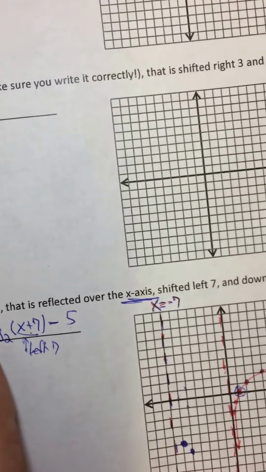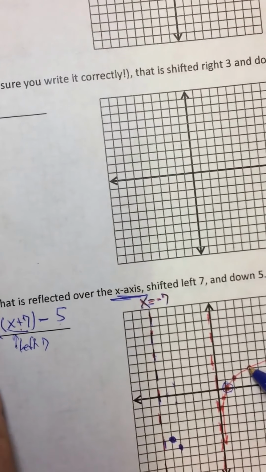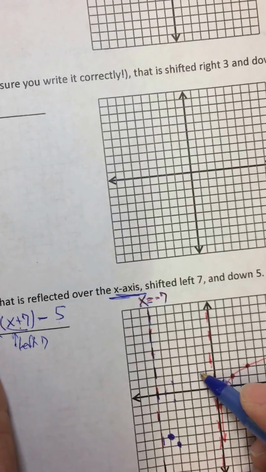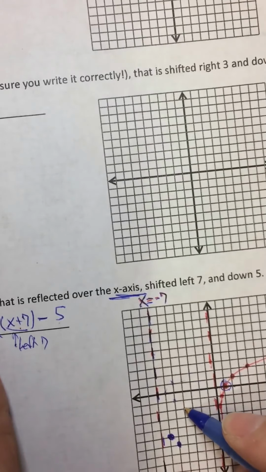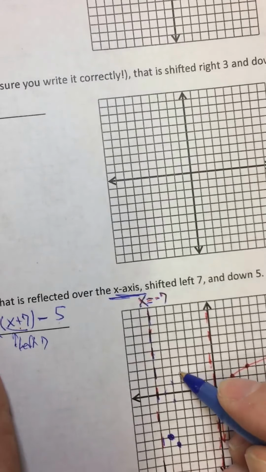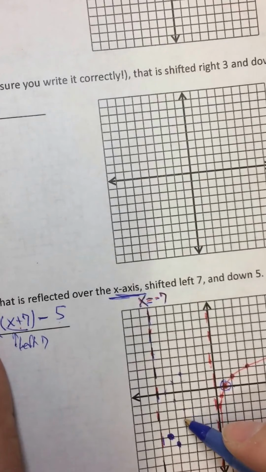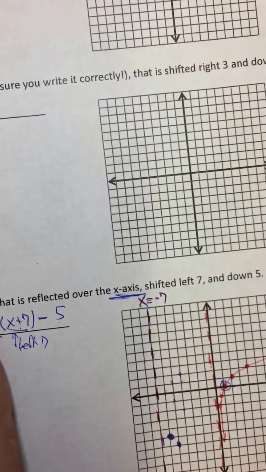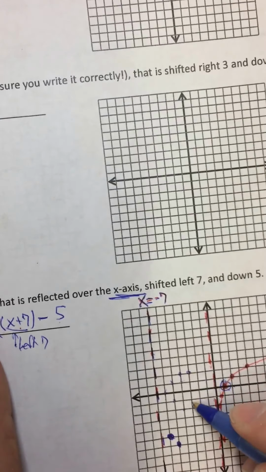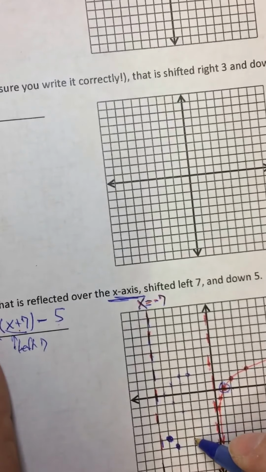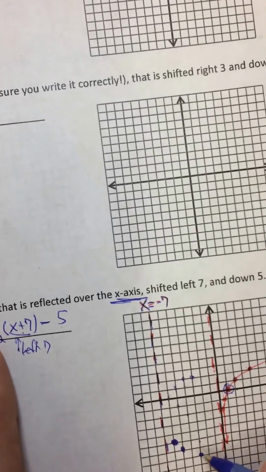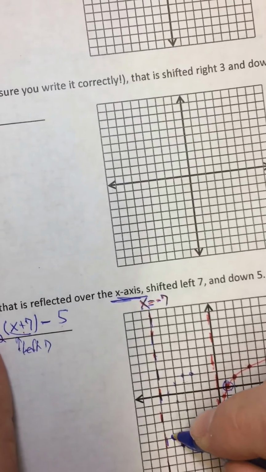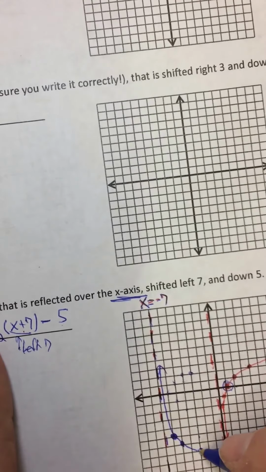We could keep doing this with points. This point here gets shifted left by 7. It gets reflected across the x-axis, so instead of being at +2, it goes down to -2. That's what multiplying by -1 does. And then it gets shifted down by 5. So, oops, that point was supposed to be there. So down by 1, 2, 3, 4, 5. We could similarly do this with points along the asymptote, or we could just follow the asymptote because we know what it's going to look like.